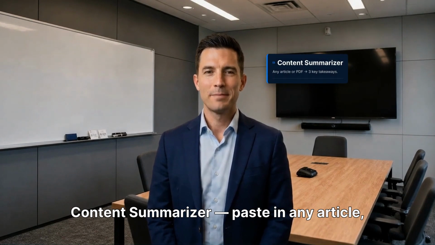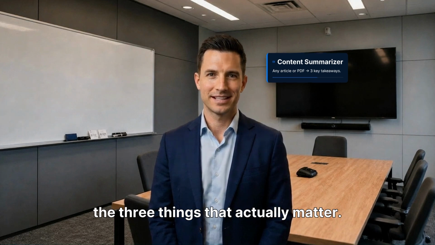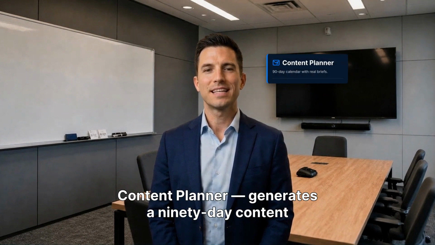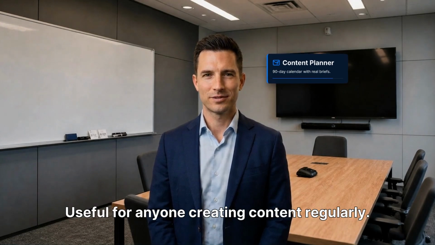Content summarizer. Paste in any article, PDF, or long email thread and get the 3 things that actually matter. Useful for staying informed without spending hours reading. Content Planner generates a 90-day content calendar with real briefs, not just vague topic ideas. Useful for anyone creating content regularly.